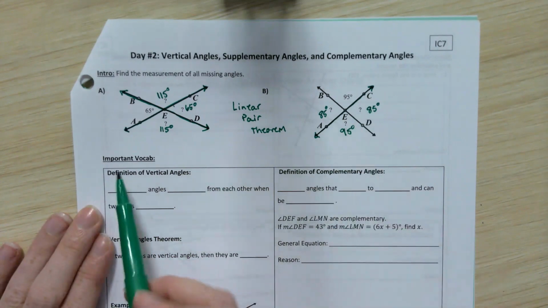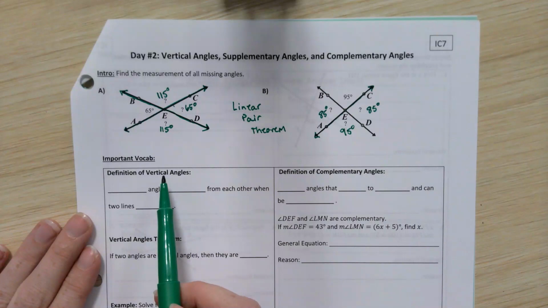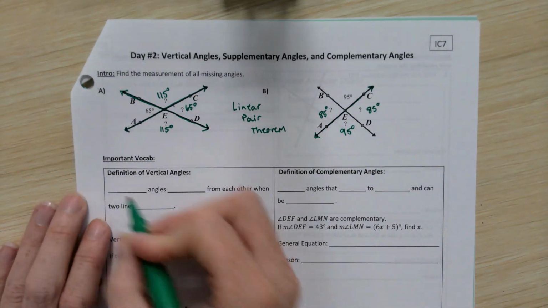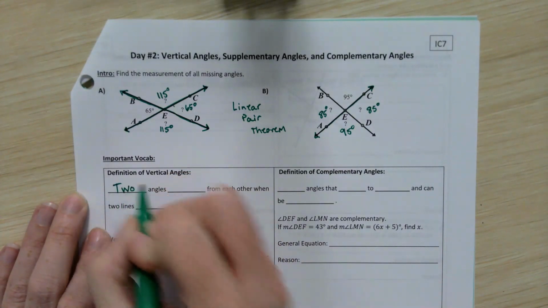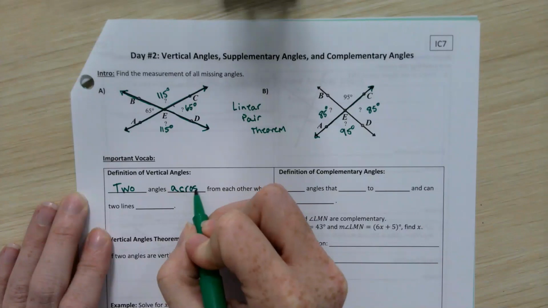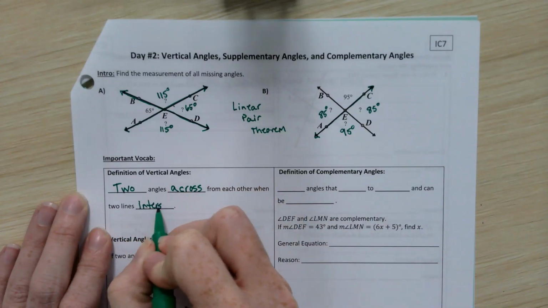That relationship is what we're calling a vertical angle relationship. So if we're looking at that diagram, we need to first define what vertical angles are. We are going to describe those as two angles across from each other when two lines intersect.